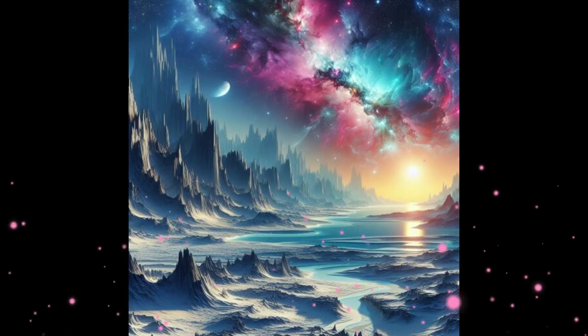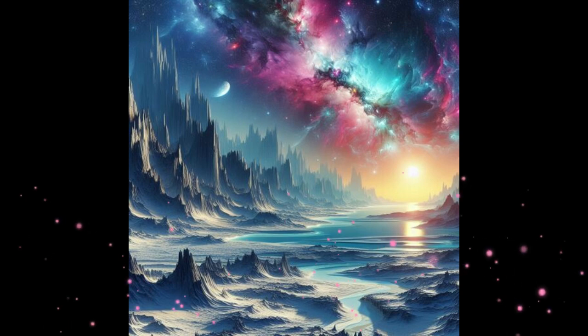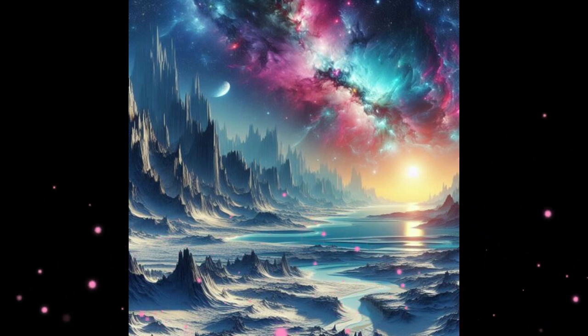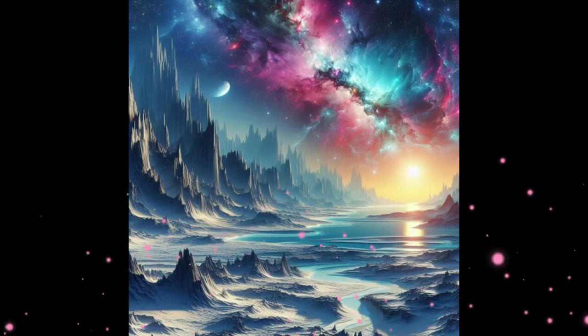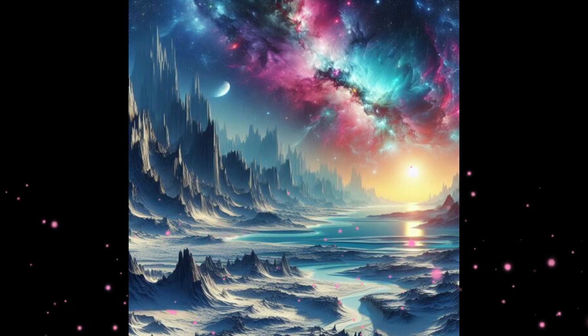In summary, addressing these challenges requires interdisciplinary efforts involving astronomers, astrobiologists, geologists, chemists, and engineers to develop robust methods and technologies for detecting biosignatures on potentially habitable planets. Additionally, continued exploration and study of extreme environments on Earth provides insight into the range of conditions in which life can thrive, expanding our understanding of habitability beyond Earth.